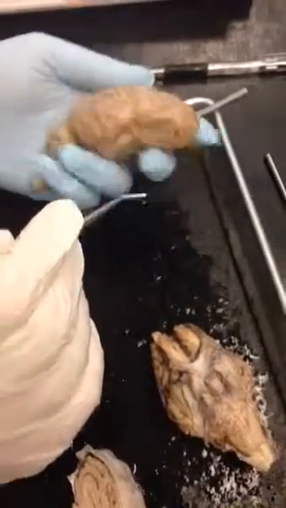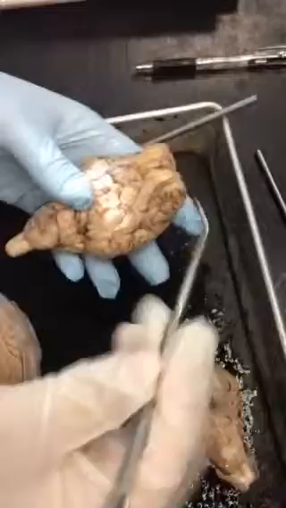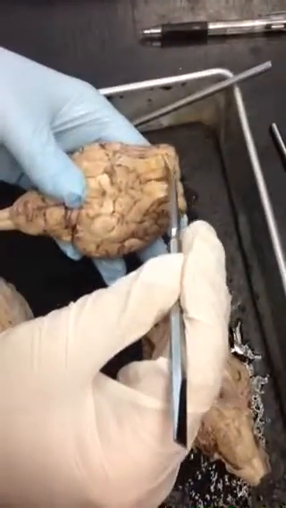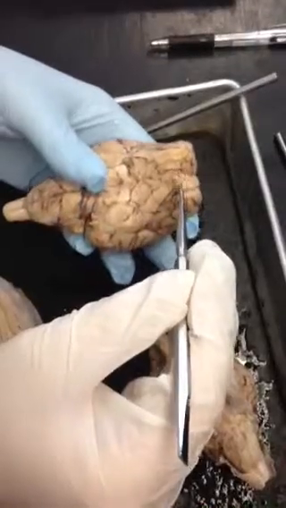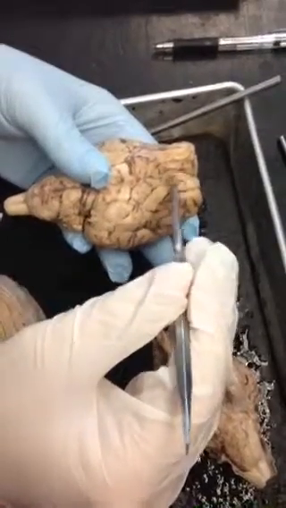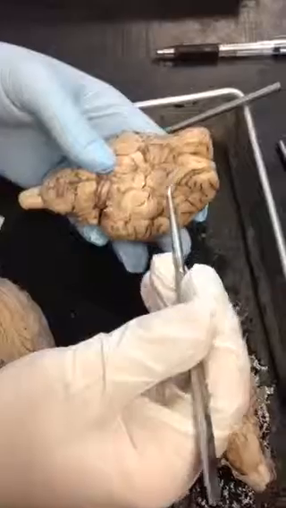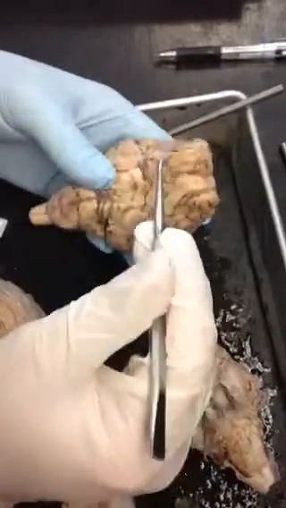Yeah. Olfactory bulbs and tracts. So these are the olfactory bulbs right here. They look kind of like rabbit ears if they're all there and not torn up. And then the tracts are the things coming off right behind it.